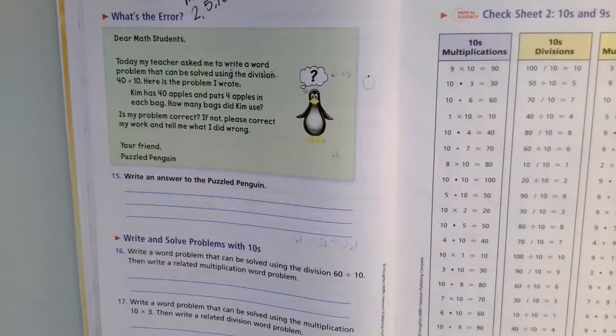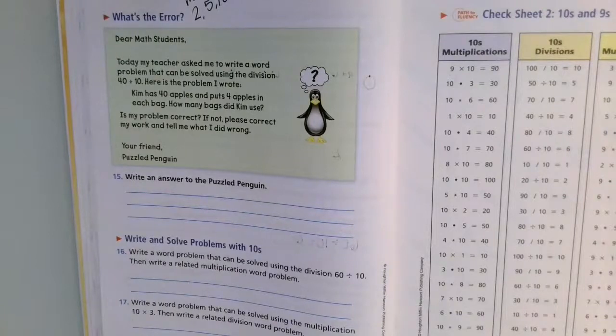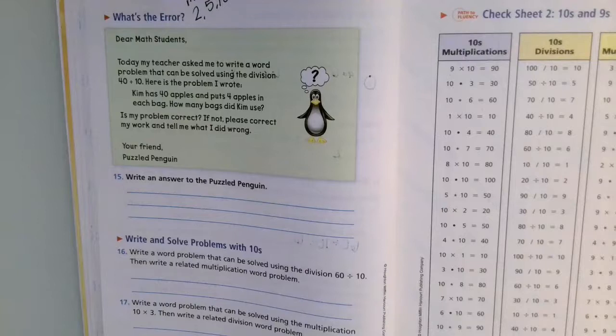But I will read to you the letter that he wrote. He says, "Dear math students," and you can read along with me, you guys. "Today, my teacher asked me to write a word problem that can be solved using the division 40 divided by 10. Here is the problem that I wrote. Kim has 40 apples and puts 4 apples into each bag. How many bags did Kim use? Is my problem correct? And if not, please correct my work and tell me what I did wrong. Your friend, Puzzled Penguin." So you're going to write your answer here.